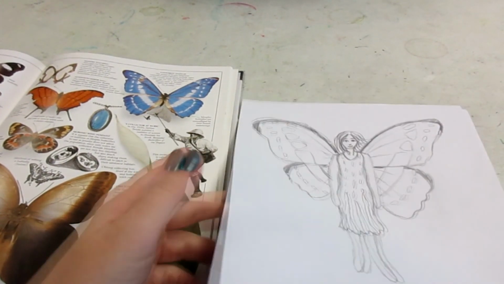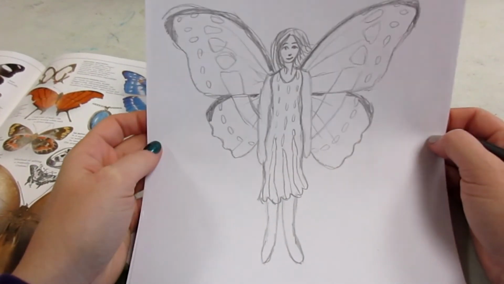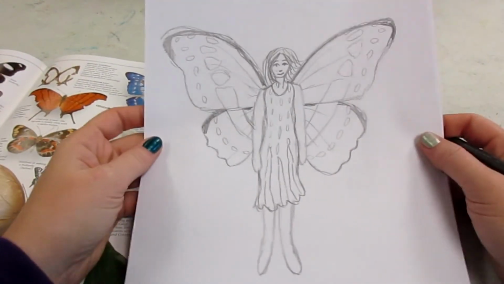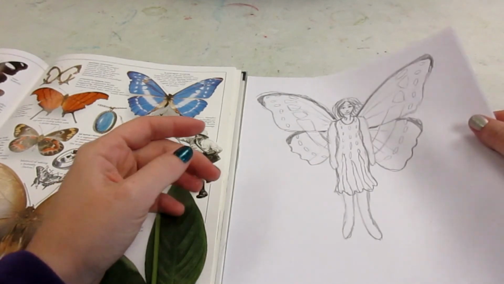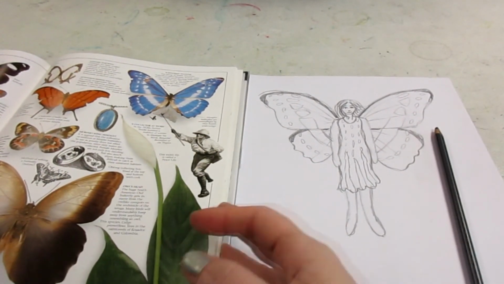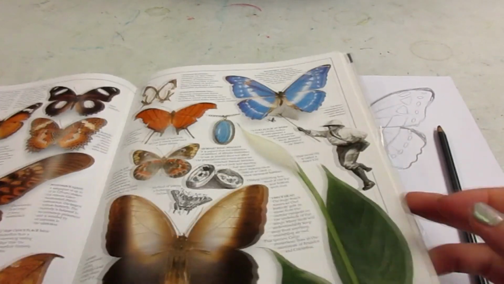Alright guys, so there I made a butterfly wing fairy using a real butterfly as reference. I hope you tried to draw along. Have fun and try out your own butterfly drawings.